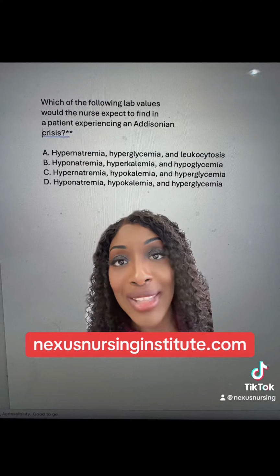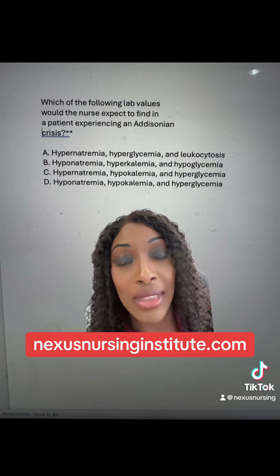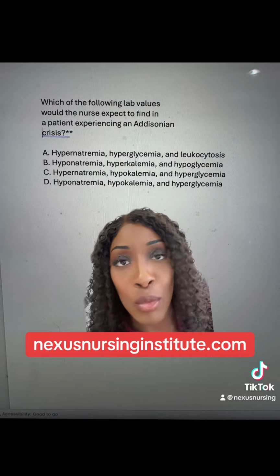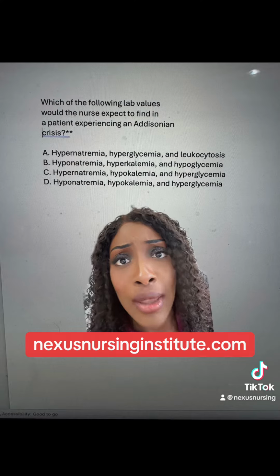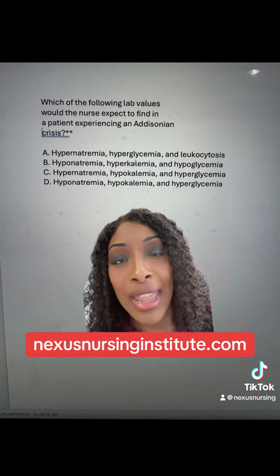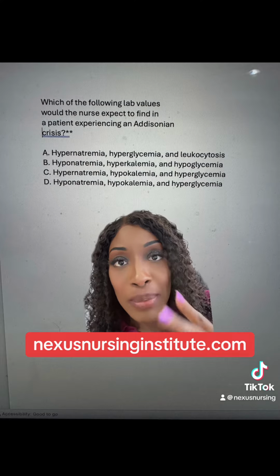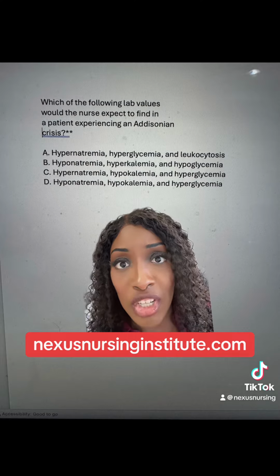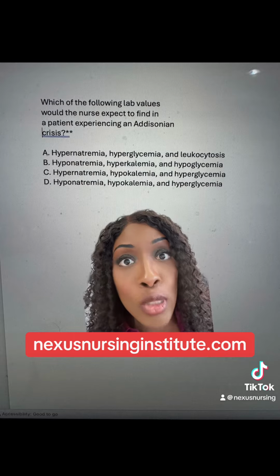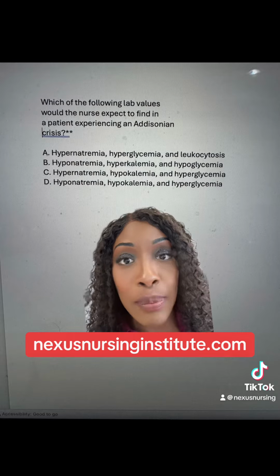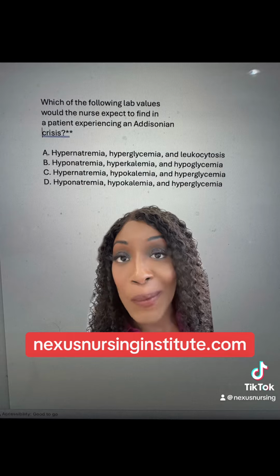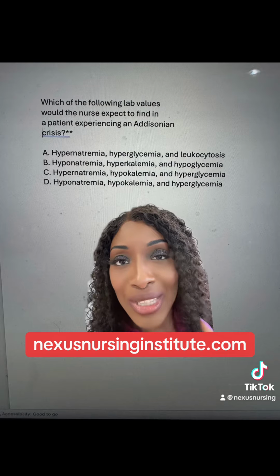Well, we know it's not D. Number one, D has hyperglycemia, which means the glucose would be high. Remember, we have to add glucose. They don't have enough of it. So that can't be it. That's number one. And number two, sodium and potassium have an inverse relationship. So that means when that sodium is low, we expect to see potassium to be high, right? They have an inverse relationship.